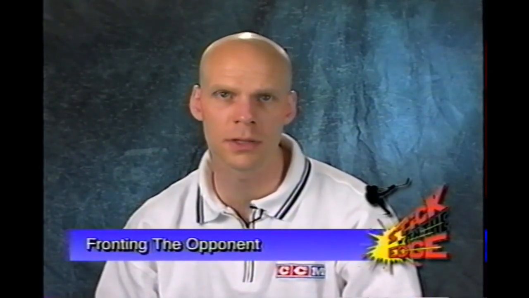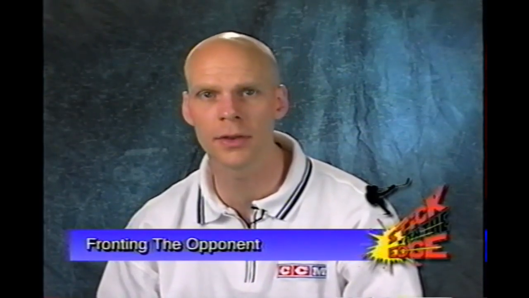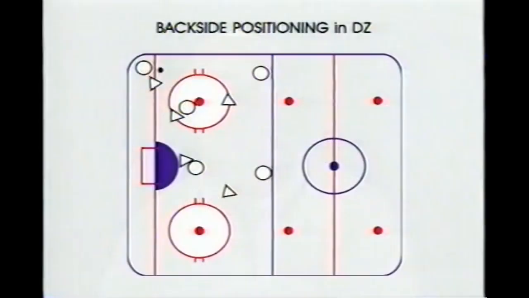Fronting an opponent is puck side positioning. There are certain situations where covering an area in front of the net is more important than covering a specific opponent. Penalty killing is one of these situations. Fronting the opponent means that the defensive player in front of the net moves in front of the opponent they're covering. In this position, the defensive player can block a pass or a shot and keep the opponent from capitalizing on rebounds. Generally, the weak side winger is responsible for the coverage in the slot.